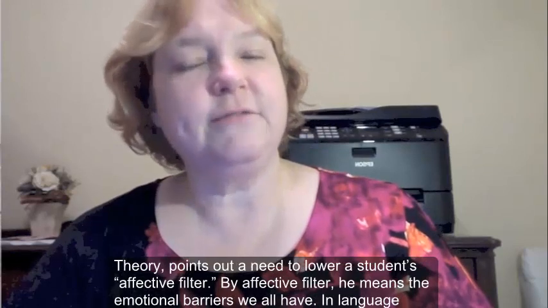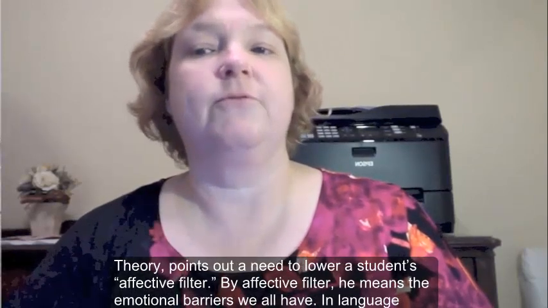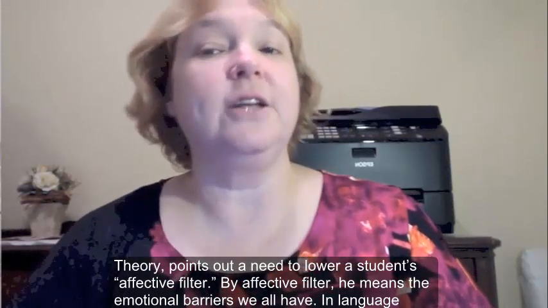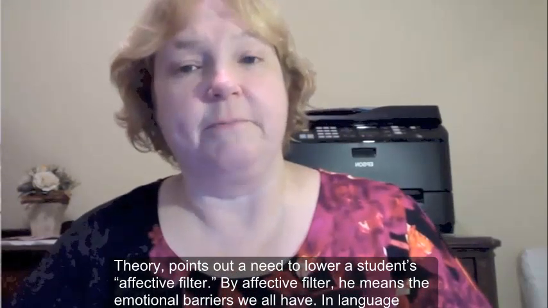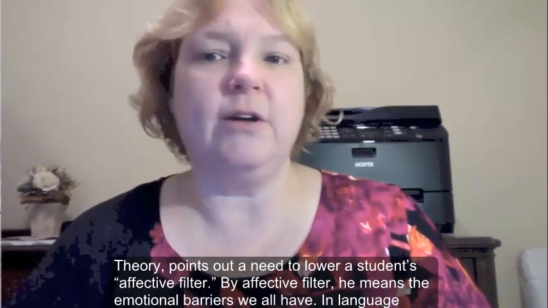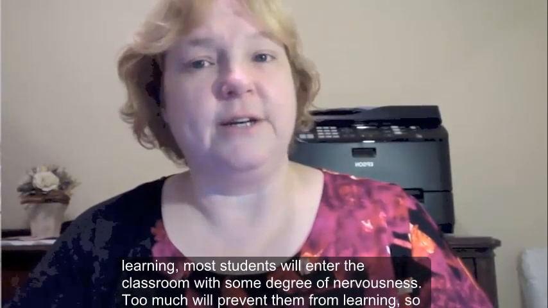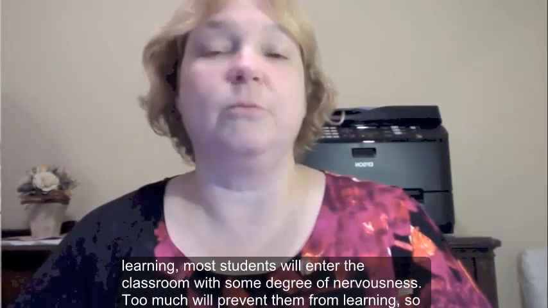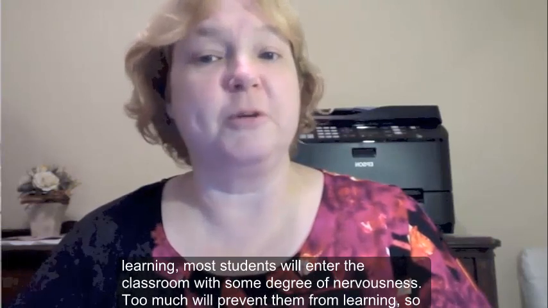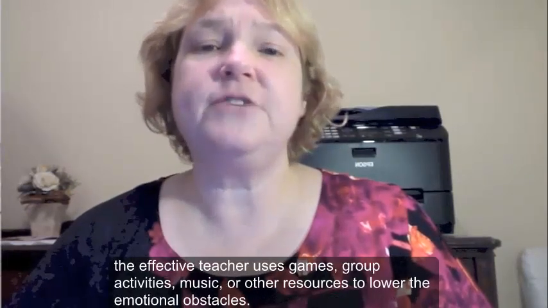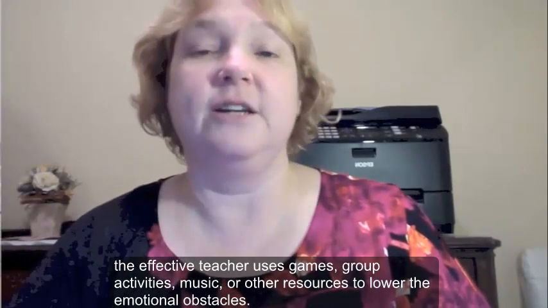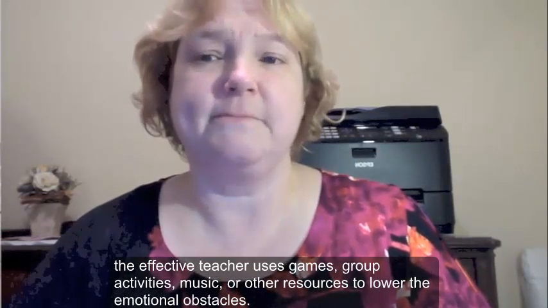This is worded differently in various theories. For example, Krashen, in his input theory, points out a need to lower a student's affective filter. By affective filter, he means the emotional barriers we all have. In language learning, most students will enter the classroom with some degree of nervousness. Too much will prevent them from learning. So the effective teacher uses games, group activities, music, or other resources to lower the emotional obstacles.